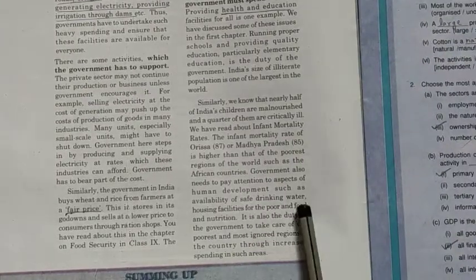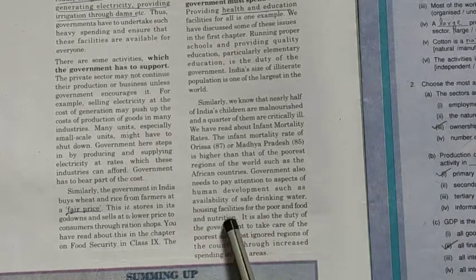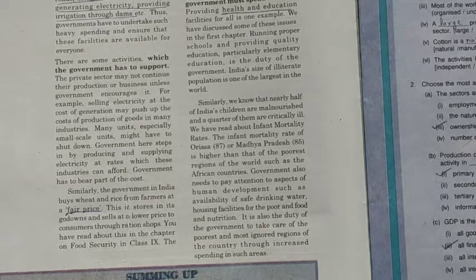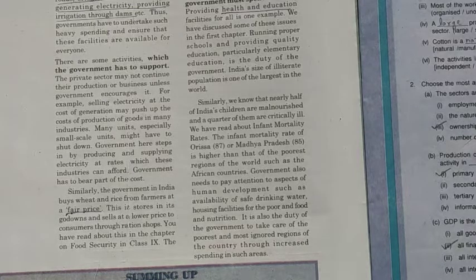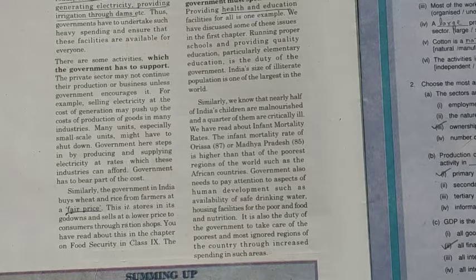human development such as availability of safe drinking water, housing facilities for the poor, and food and nutrition. It is also the duty of the government to take care of the poorest and most ignored regions of the country through increased spending in such areas. This would improve the condition of the country and its people.